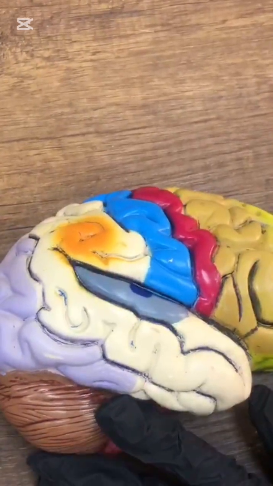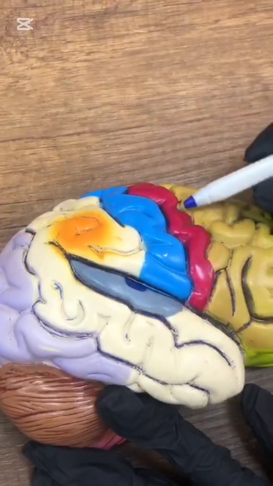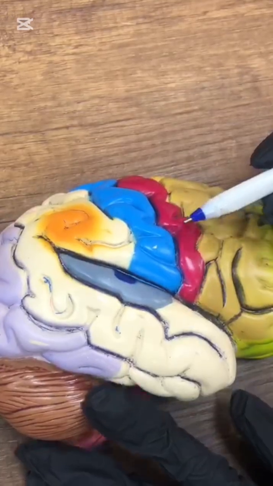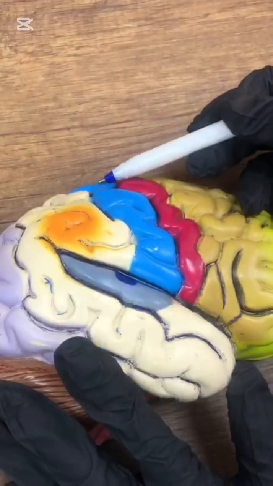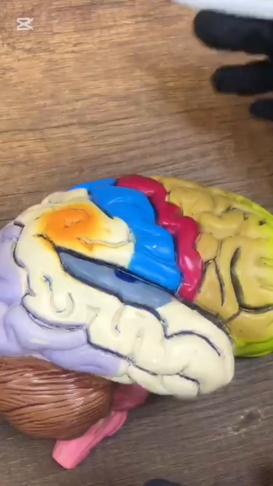As for the precentral, here we have the precentral gyrus, which is the primary motor area, number 4, and we have the postcentral gyrus, which is the primary sensory area, numbers 1, 2, 3.